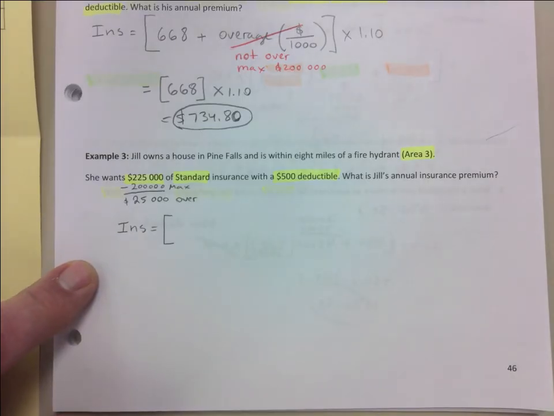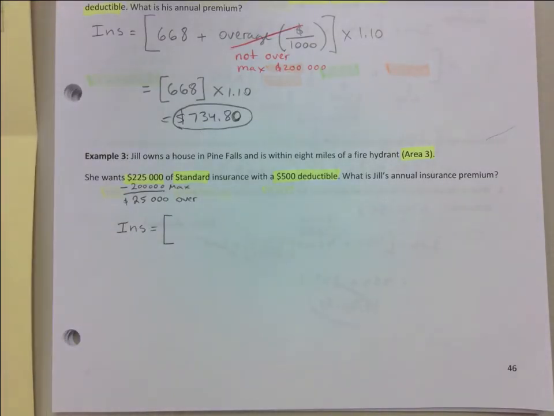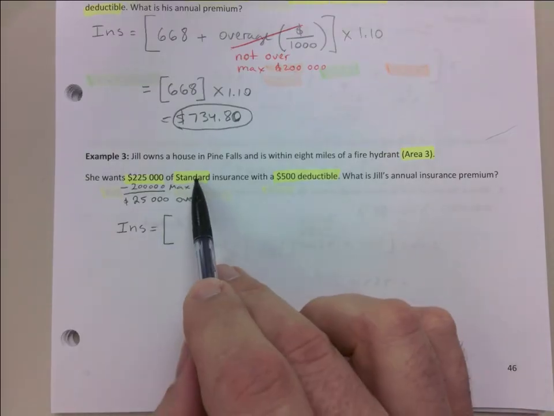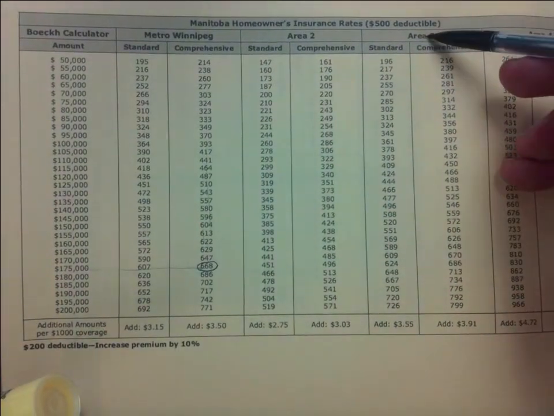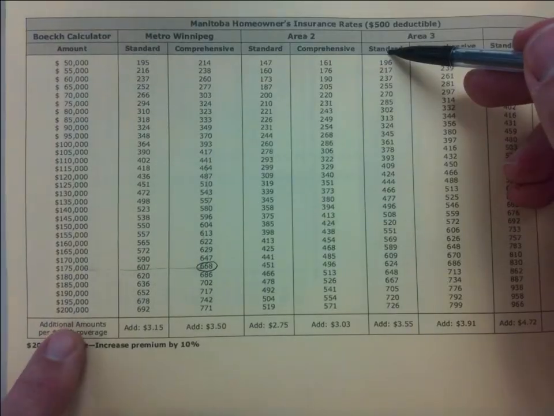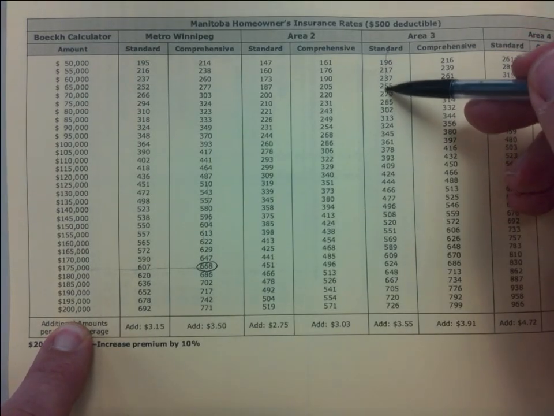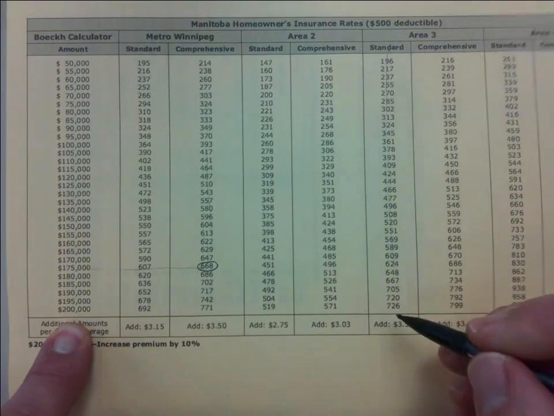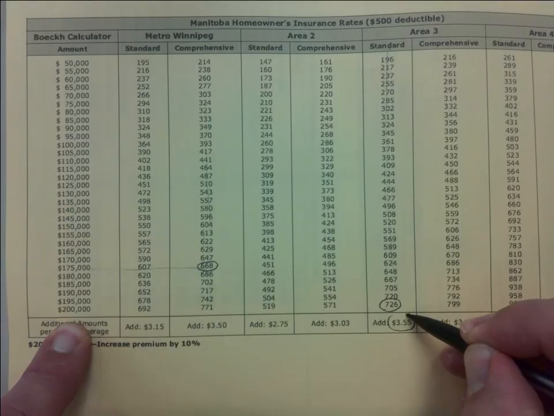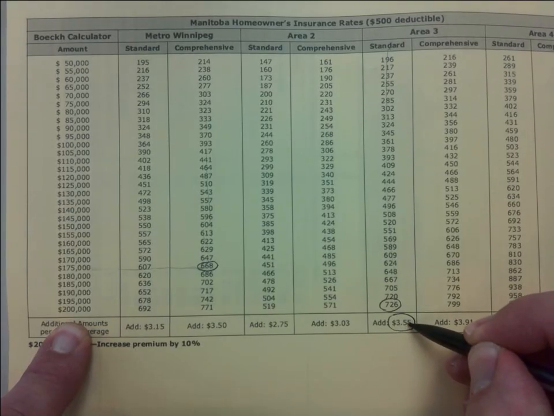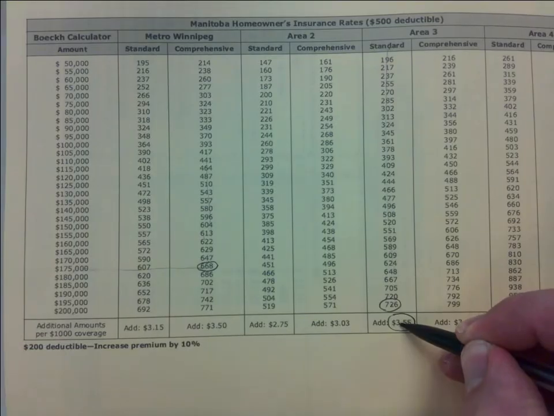Go grab a number from the table because that's worth a full mark. We are in area 3 under standard policy. So area 3 standard, I max out to 200,000. So I'm going to go all the way down to 726. I'm going to grab that number, and I'm going to grab that number as well because I'm going to have to pay extra. So both of those come with us.